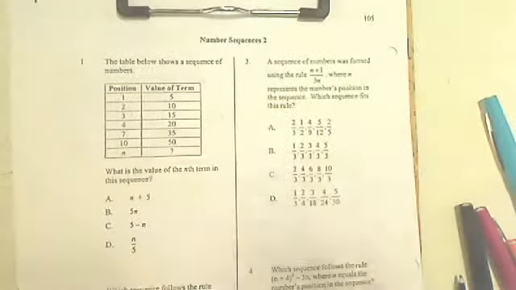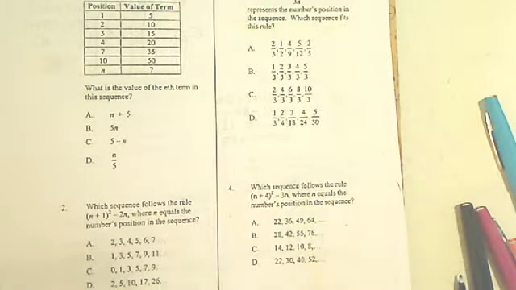I want you to work out the back page, please, while I walk around. Keep yourself accountable. No one else is going to do this for you. So again, number 1 already gives you a table. Now, you can use 1 or 2 or 3, but if you use 3, your solution must be 15. So substitute in the n and try it out for all the letters.